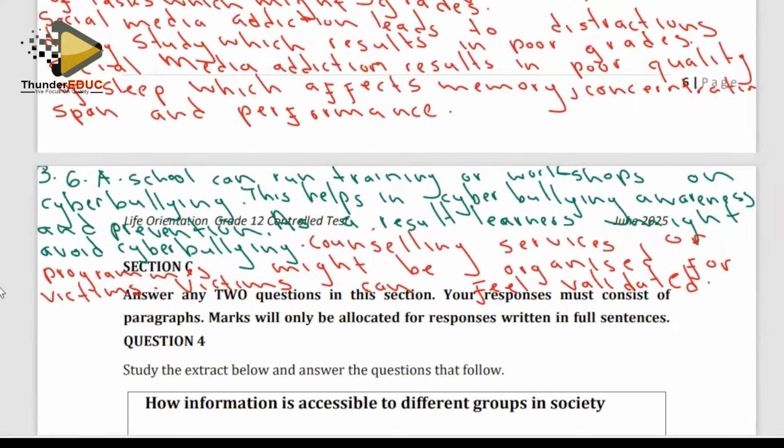Then also, schools might establish strong school policies against cyberbullying. Peer mentors can guide young students on responsible online behavior. The school can also set up a confidential system whereby cyberbullying issues are reported online. So all those are strategies which a school can come up with to handle the issue of cyberbullying.